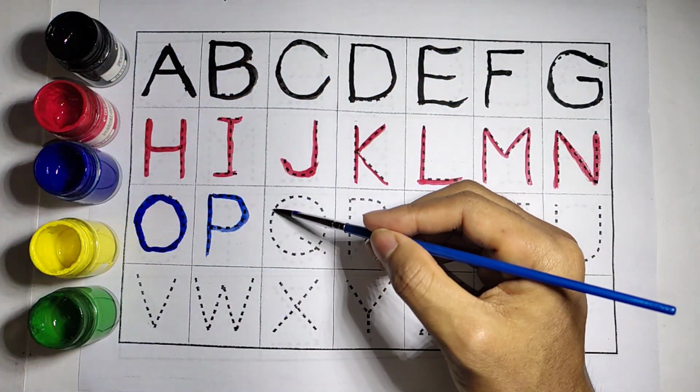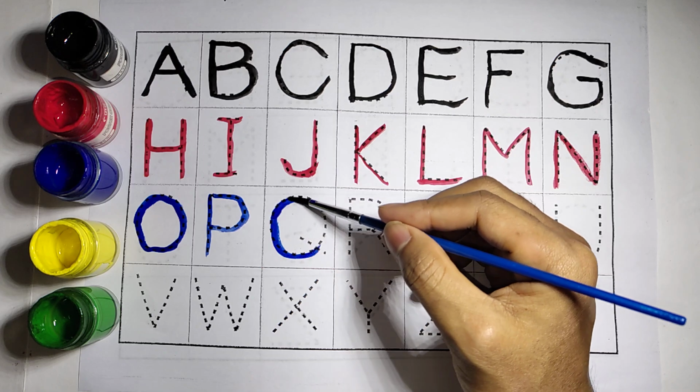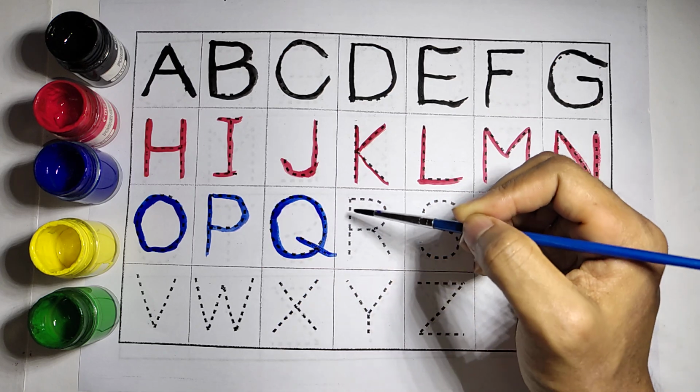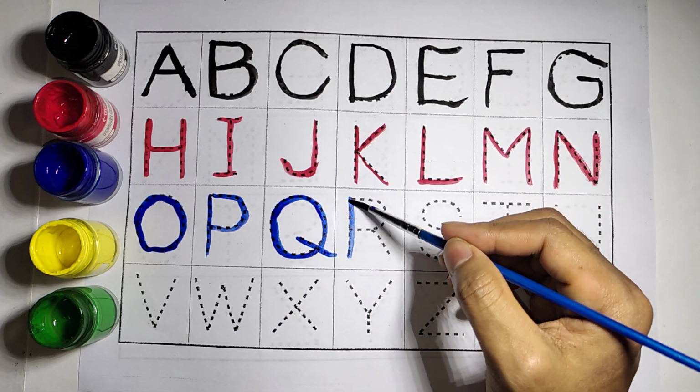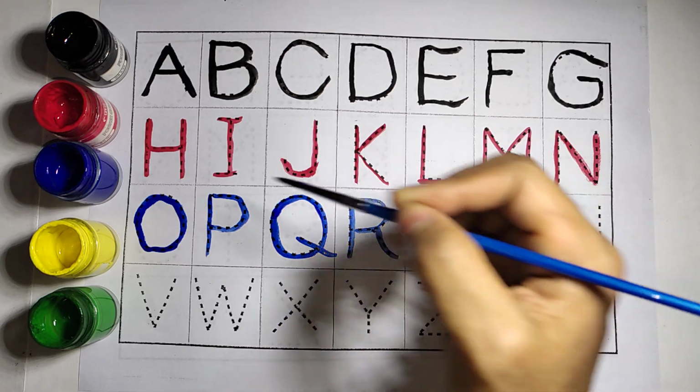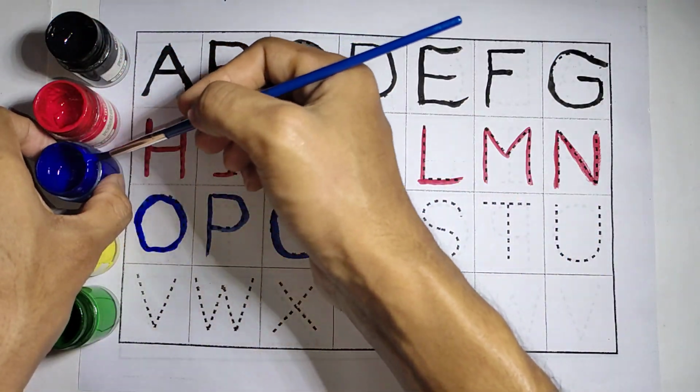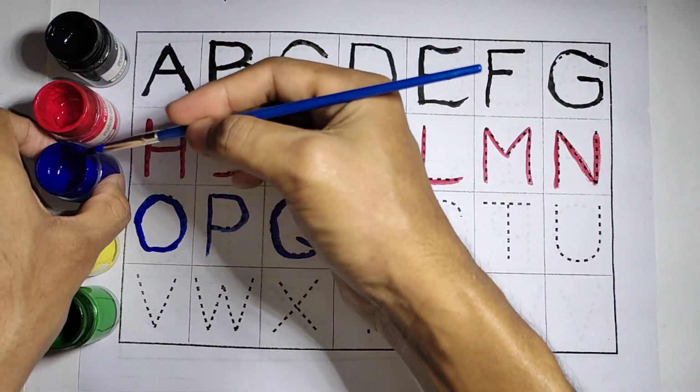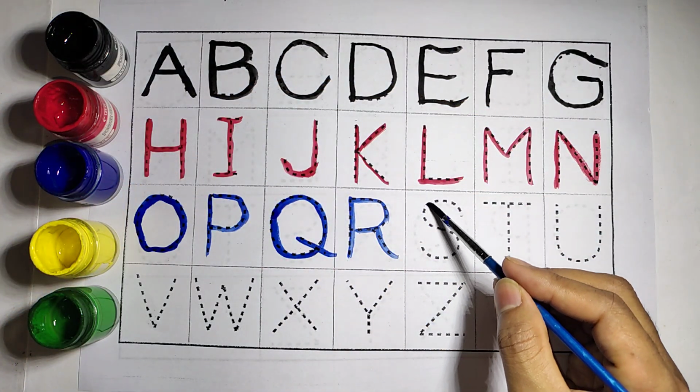Now we draw the letter Q. Q for queen. And the next one is R. R for rose, R for rice. We again use blue color. Now we draw the letter S.